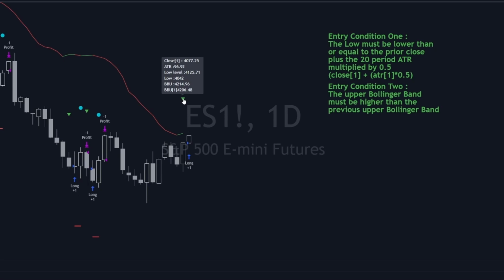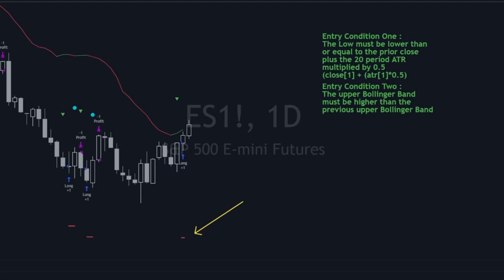Now you'll note in the indicator that the Bollinger Band has turned green, and that just represents graphically that it is higher than its previous reading. So both these conditions have been met, and so we can take a long position at the open of the next bar. The initial stop loss is calculated the same way.